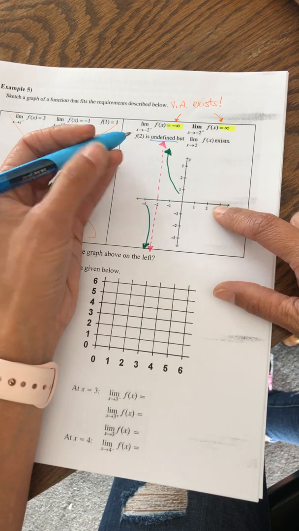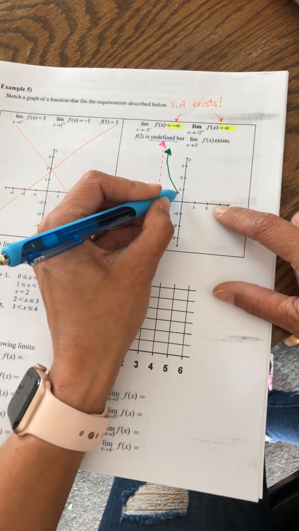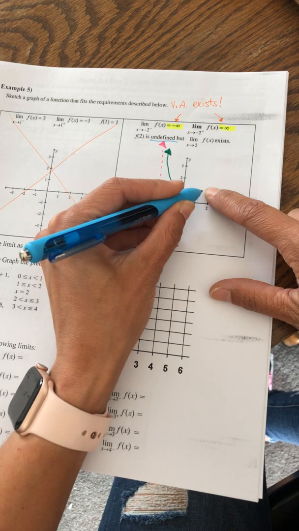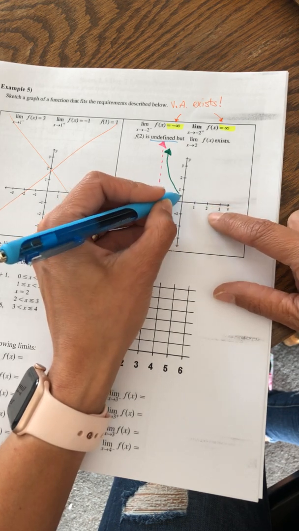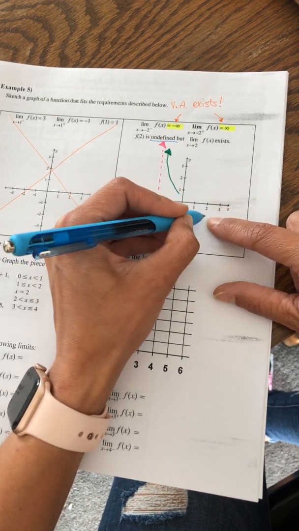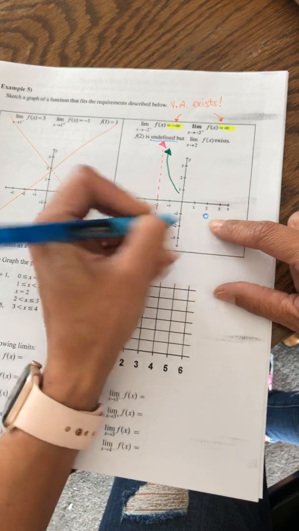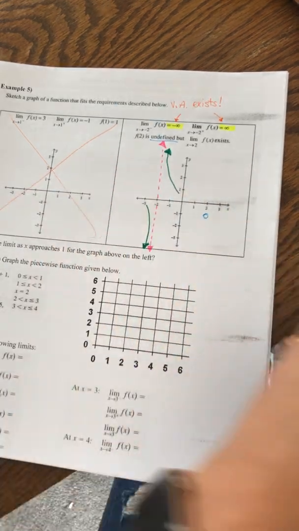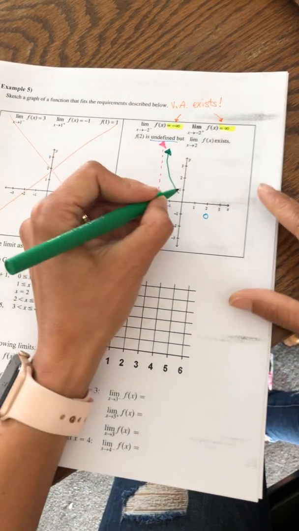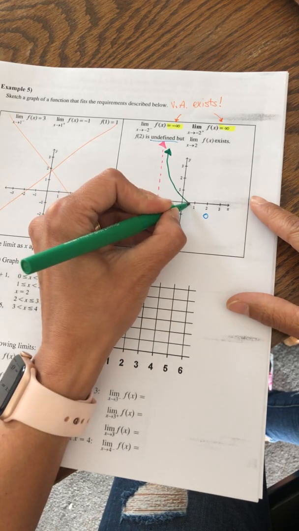So I'm going to go ahead and put it, because if I put it up here, then I'm going to have to make my graph go up, and I don't want to do that. I want it to kind of flow, because I want my picture to look good at least. So I'm going to put it down here. Okay. And I'm going to go ahead and connect that.